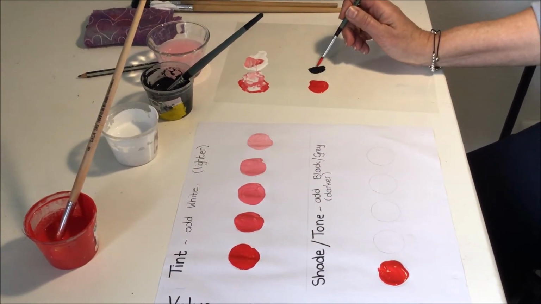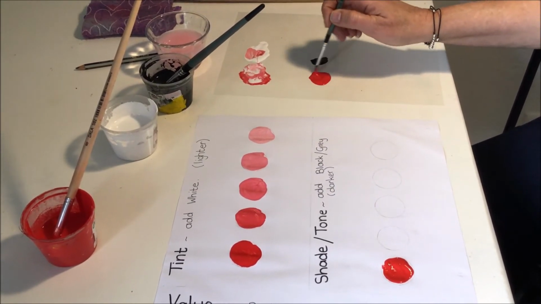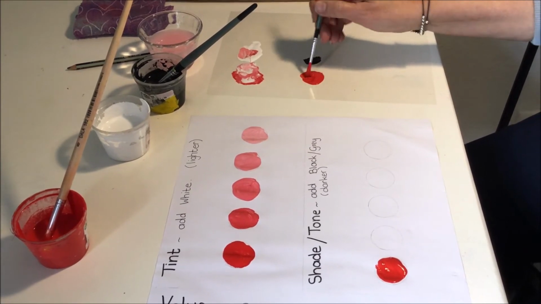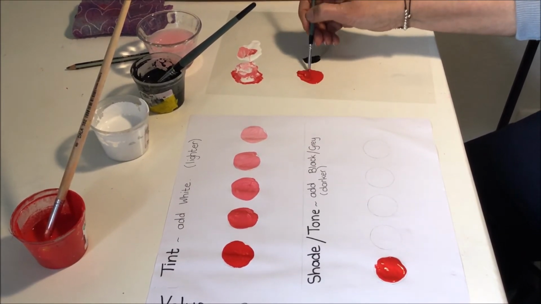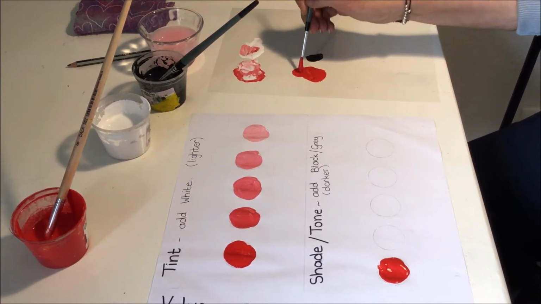Now I'm going to take a touch, just a tip of black, and let's actually bring it out here a little bit. There, it's coming out. I can see it in little bits.